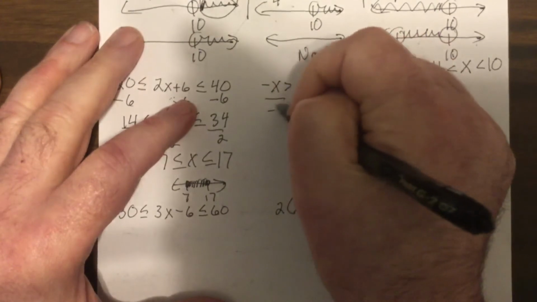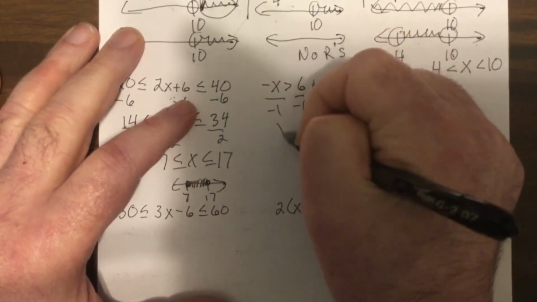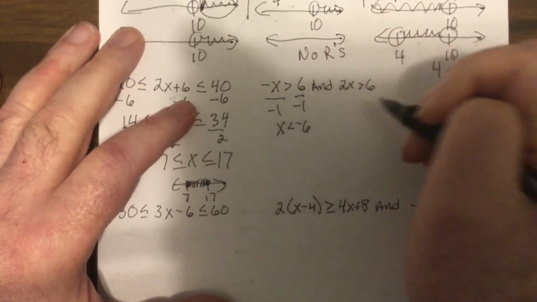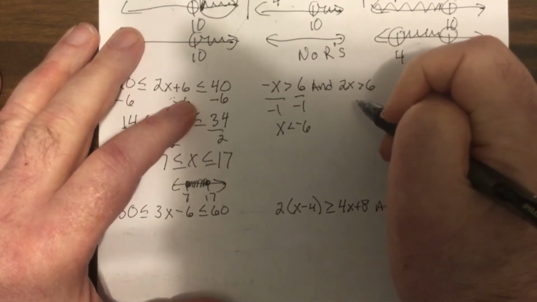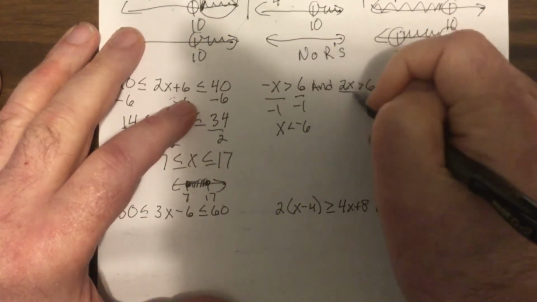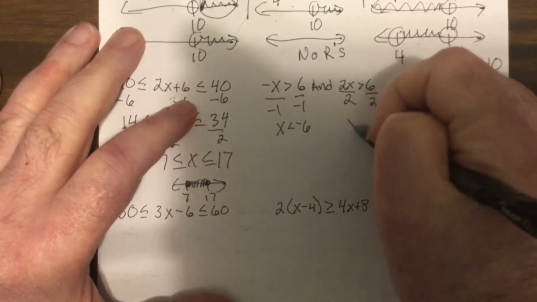So this one, divide by -1. Ooh, gotta switch the inequality. I hear a little bell. Or that could be Trixie. Hey, that's right, Trixie. She knows her name.